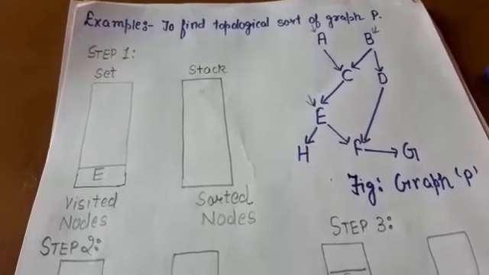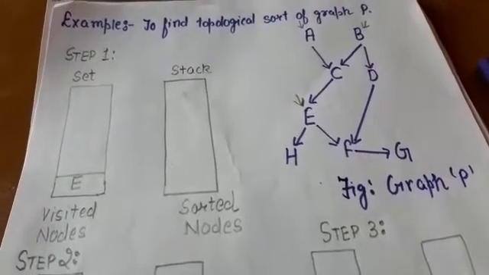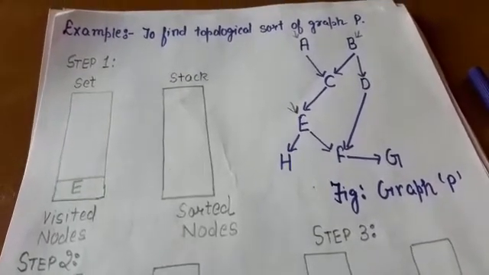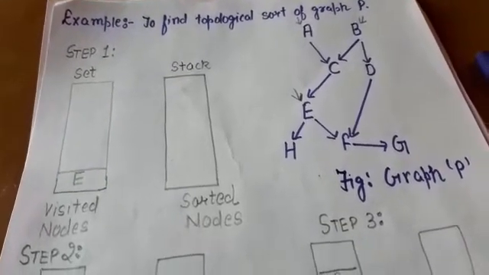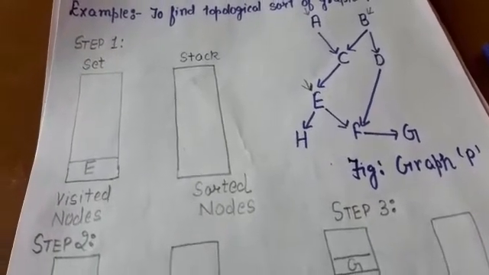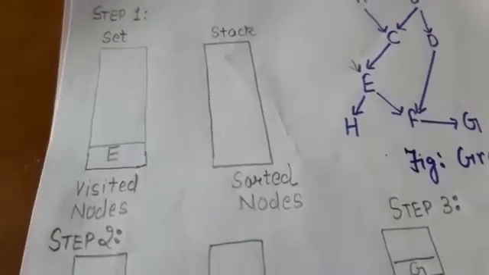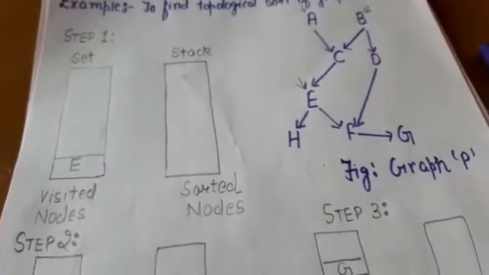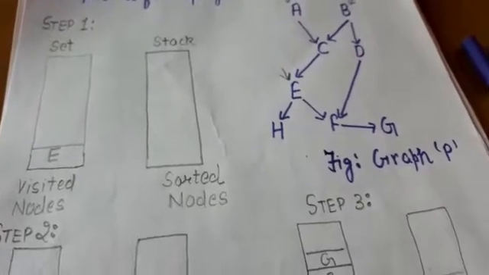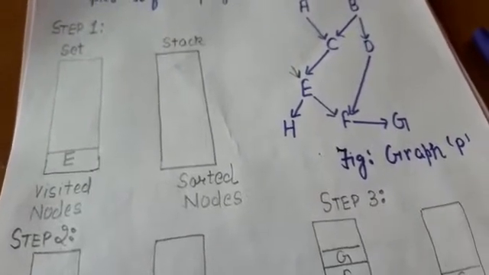Here we will randomly take some node to start with. Suppose I have taken a node E where I have marked an arrow. So I have taken node E and I have visited that node. So I'll keep that node in the set of visited nodes, right? See here I have placed this node. Initially the sorted node stack is empty since we have taken just one node here and it is not sorted yet, right?